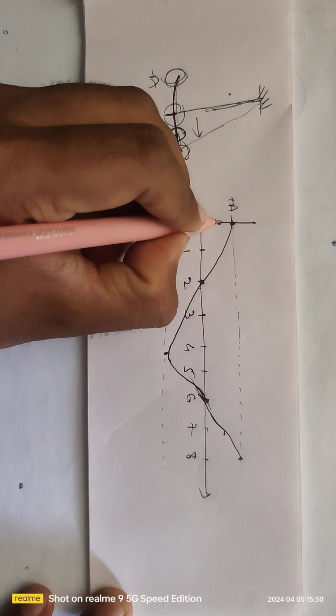At 1 second it will reach plus A position, at 2 seconds again this position. At 3 seconds it will reach equilibrium position, at 4 and 5 seconds it will reach minus A. So at 5 seconds it will reach minus A. At 6 and 7 seconds again equilibrium position.